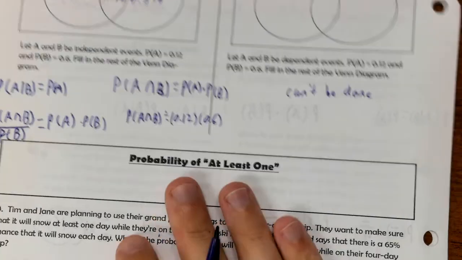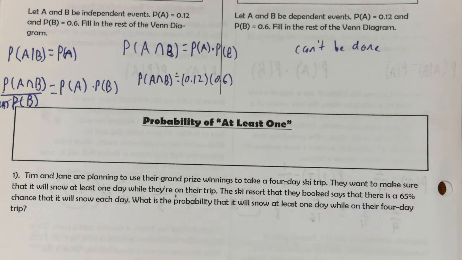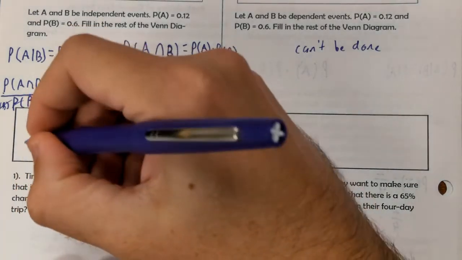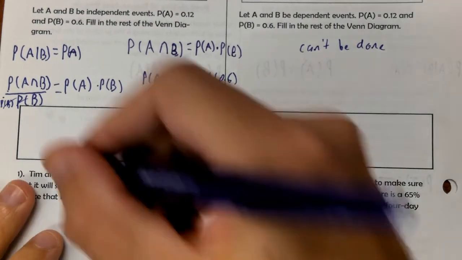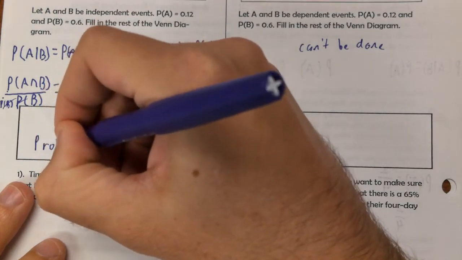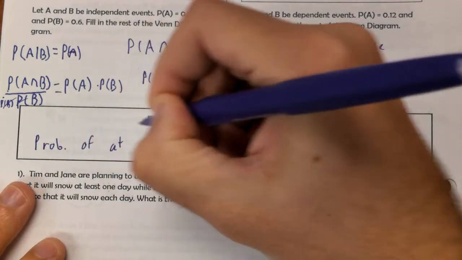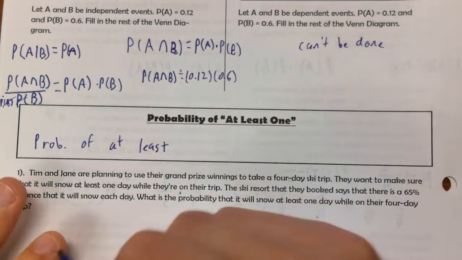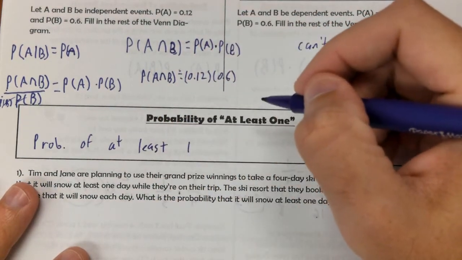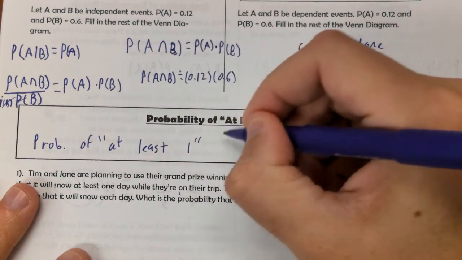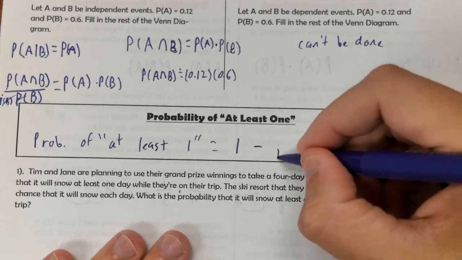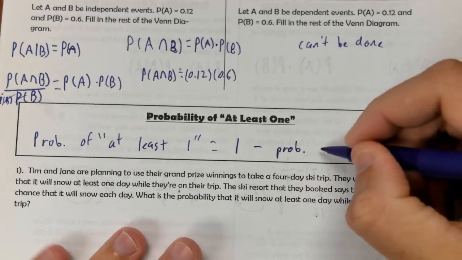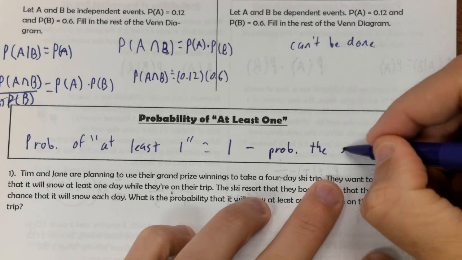All right, next, really, really important scenario here. Okay, the probability of at least one. So we'll take a look at some scenarios momentarily, but the thing to remember is the probability of at least one is equal to 1 minus the probability the event doesn't occur.